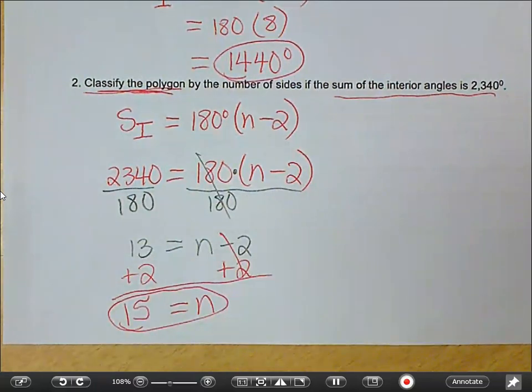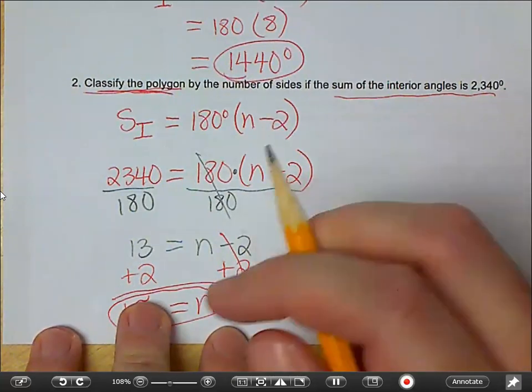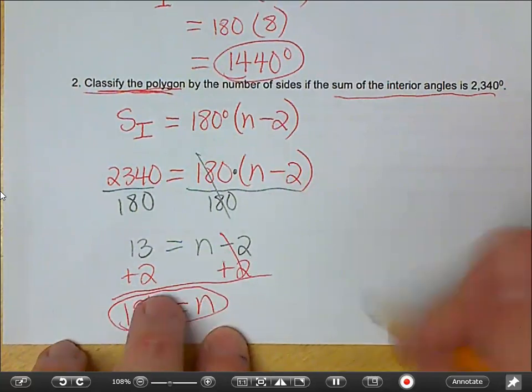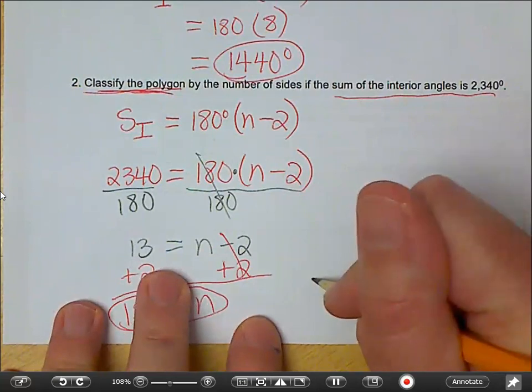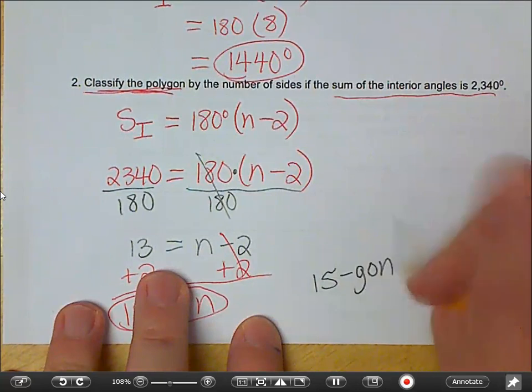Okay, here's where we want to make sure we use the technical lingo. That goes for me too. Yes, you found that n equals 15. In other words, this shape has 15 sides. We just have to put a name to it. And if you remember on that previous sheet, once we get to 13 sides and beyond, we just label the shape using the number. So we want to say that this shape is a 15-gon.